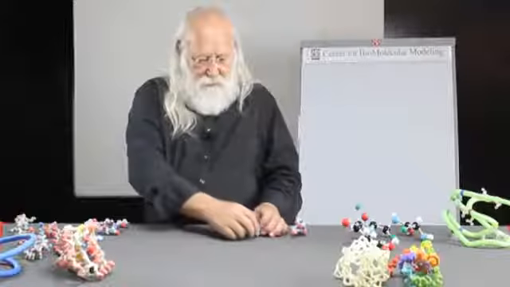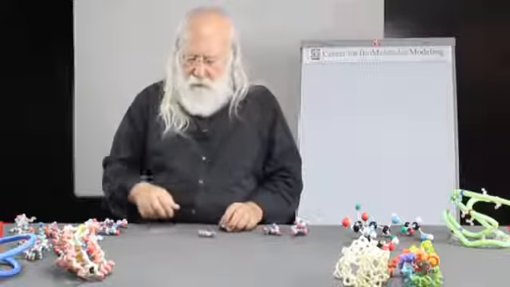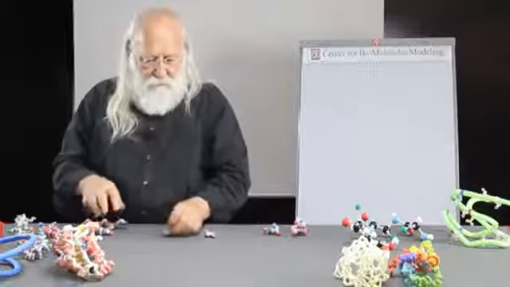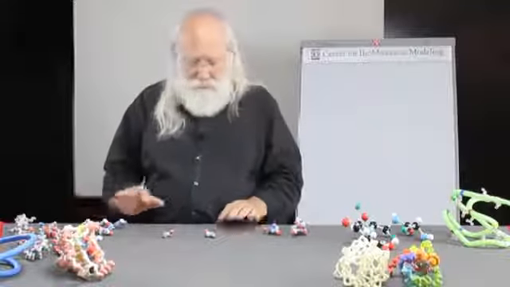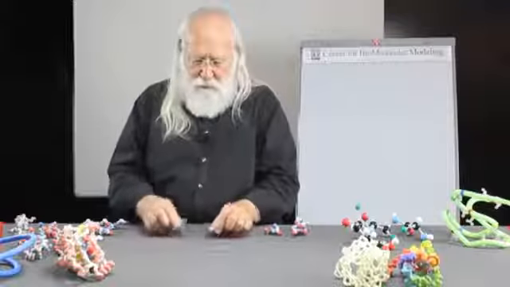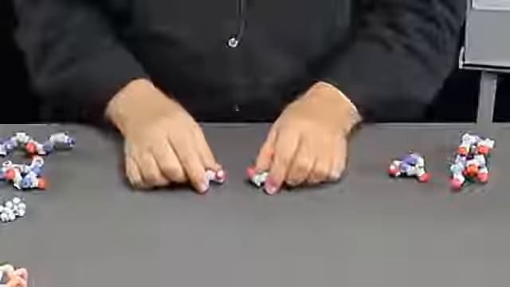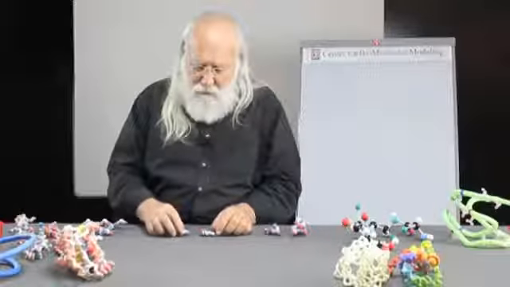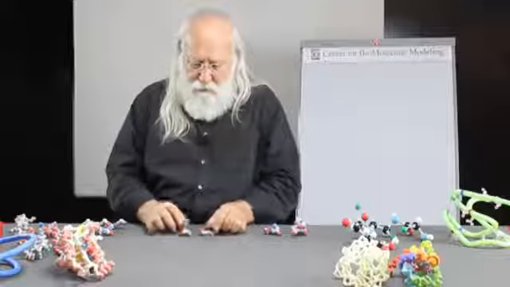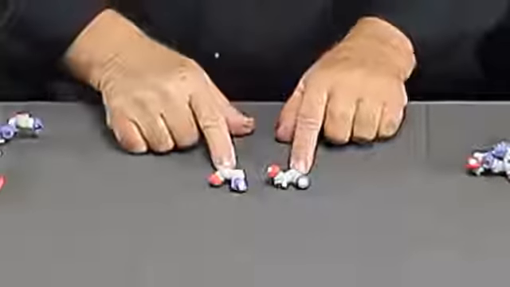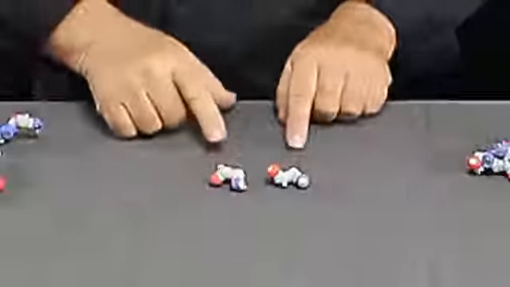And what I have here is another model of either an alpha helix here or a beta sheet here. The model starts with these little backbone units of the amino acids. I'm going to set these next to each other so that the nitrogens are all out here.